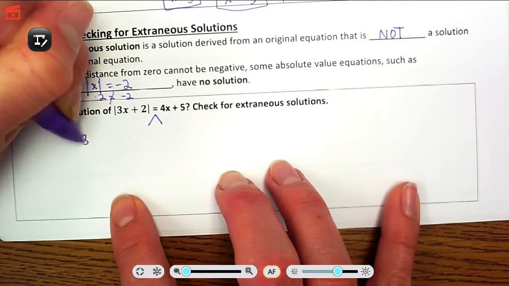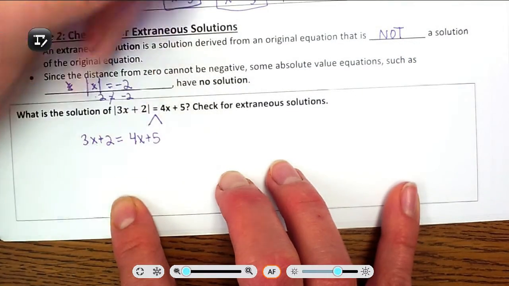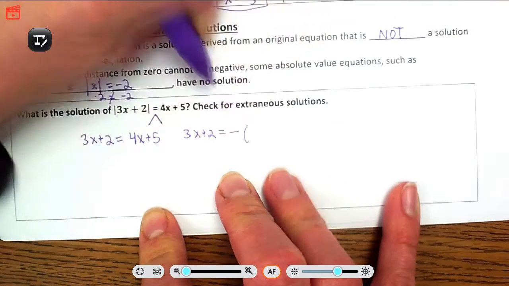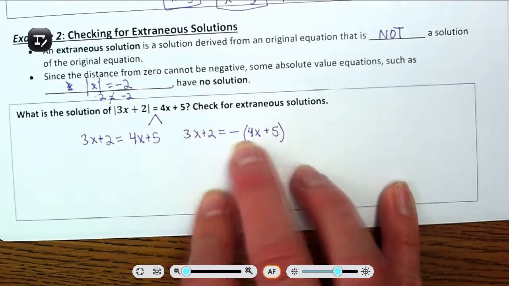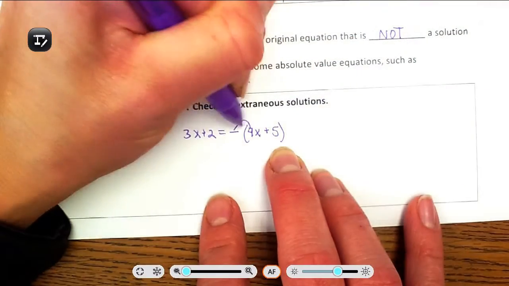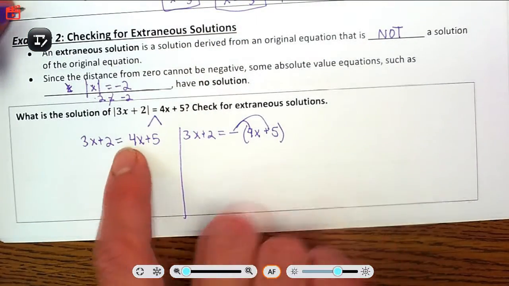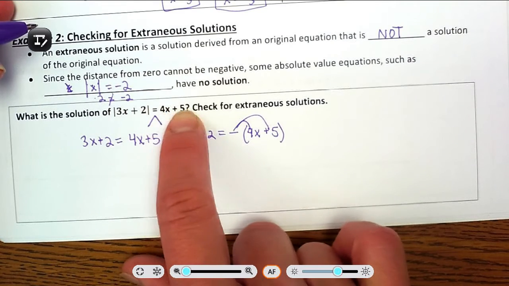Okay, so 3x plus 2 equals 4x plus 5, or 3x plus 2 equals negative of the whole right-hand side. So in math notation, I put a negative and then parentheses, meaning that I'm going to distribute that negative to both of those. Okay, so that's how you do the positive and the negative case when you have more than just a single term on the right-hand side.